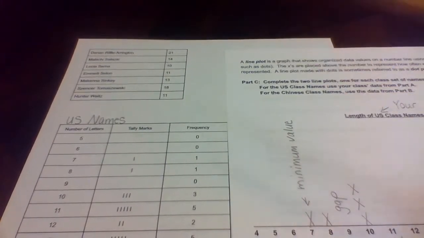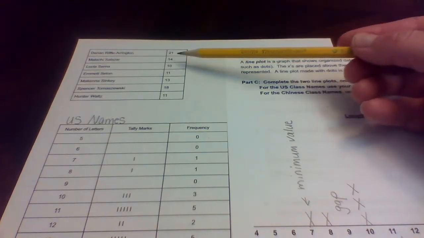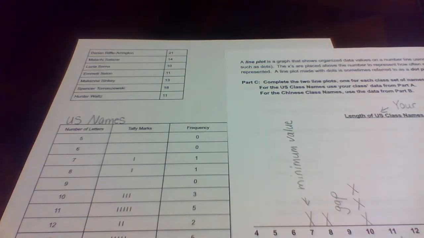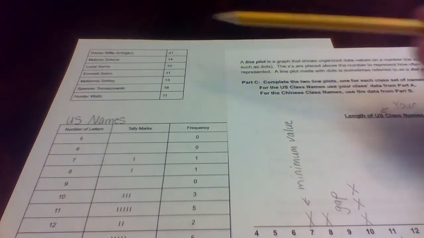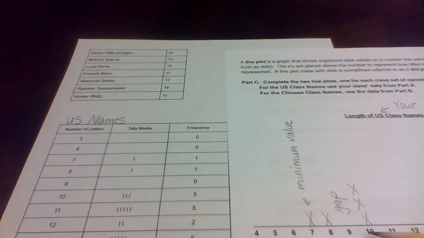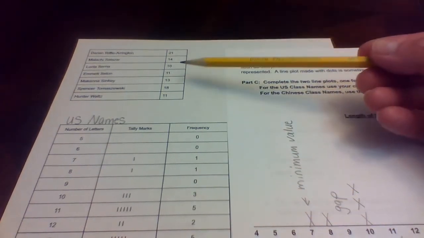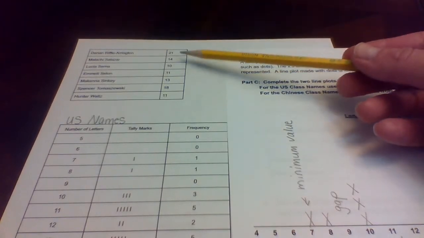I would have to say, okay, this person has 21 letters in their name. I'd have to go over to 21, put an X. This person has 14 letters in their name. I'd have to go over to 14, put an X. This person has 10 letters in their name. I'd have to go over to 10, put an X. I might forget what one I already did. I might go back up to 14, put another X, and then my data is going to be incorrect.